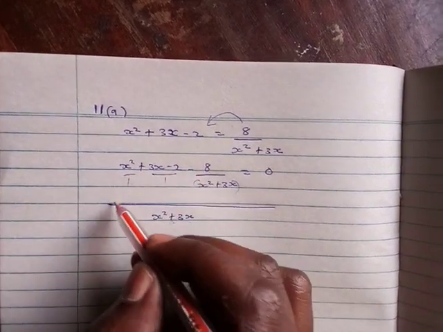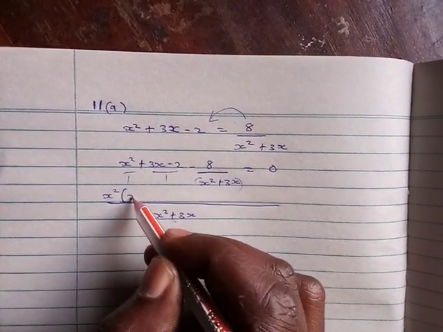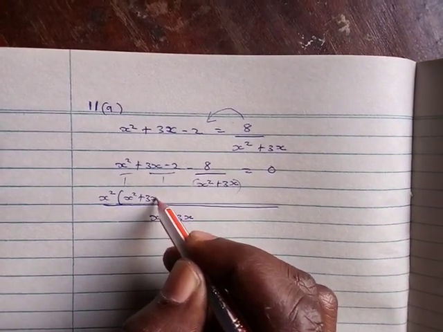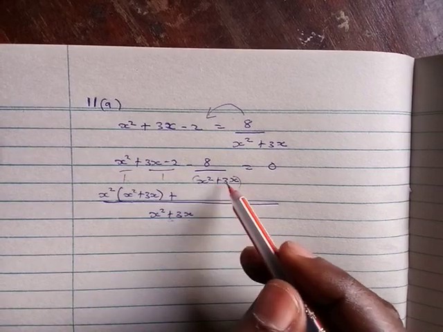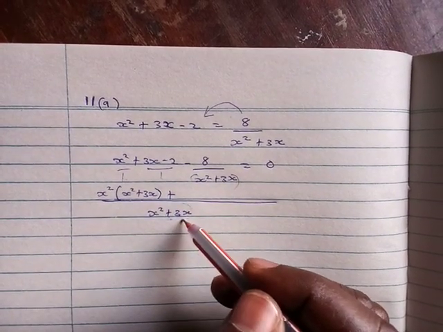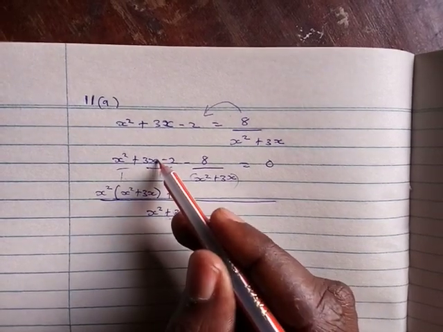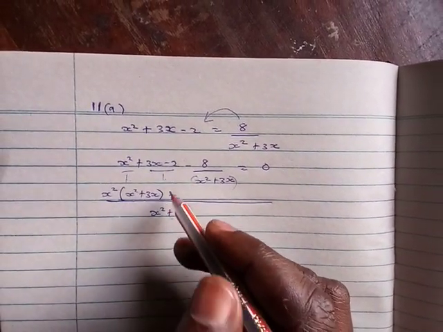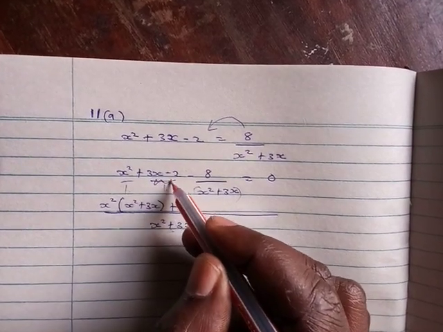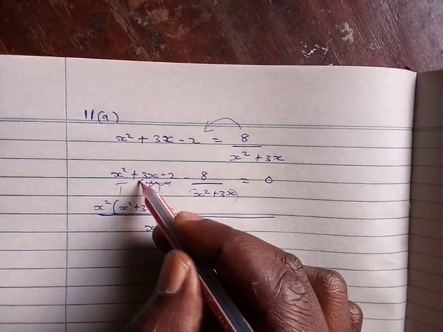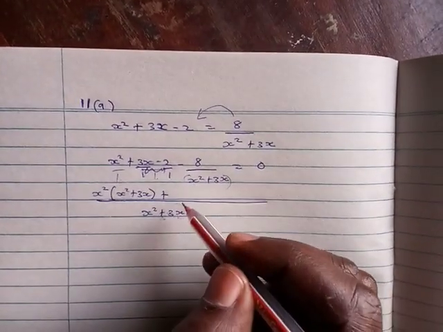So it means we have x squared into, multiply this one, x squared plus 3x, then plus the same thing here, because here there is a 1, and when you get this LCM divided by 1, you get this same thing. Then this same thing, you multiply it up here. So when you multiply it up, remember they are independent. 3x is out of 1, negative 2 is out of 1.